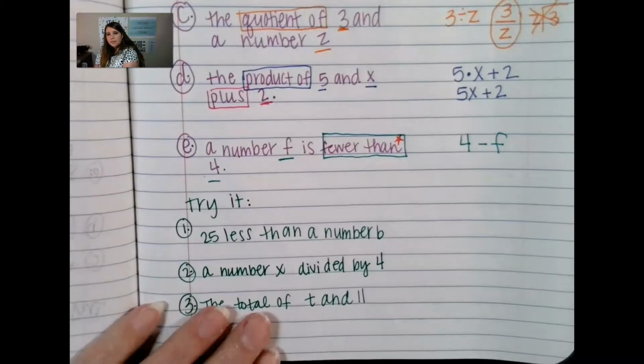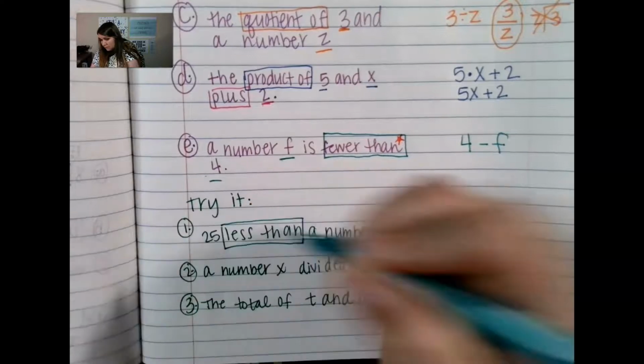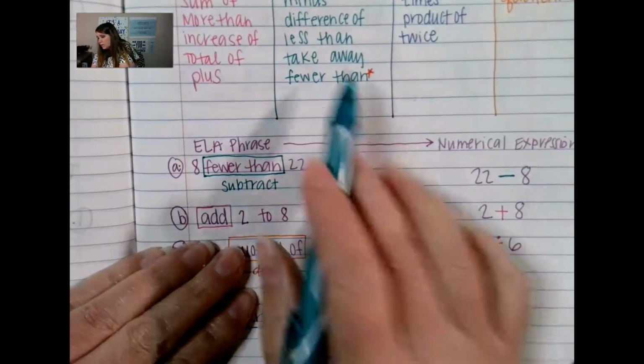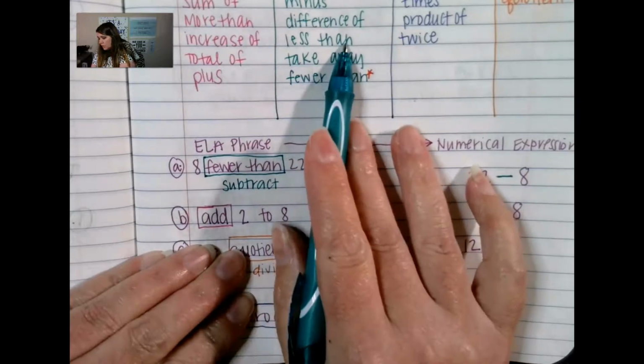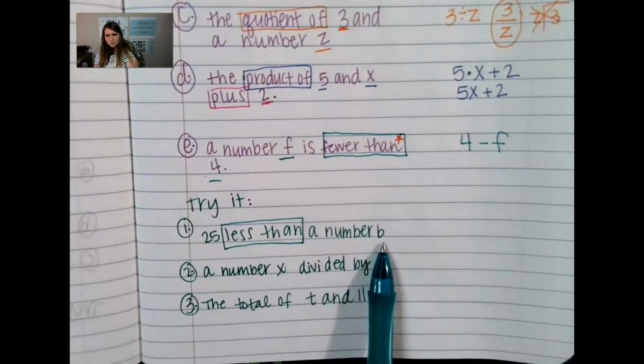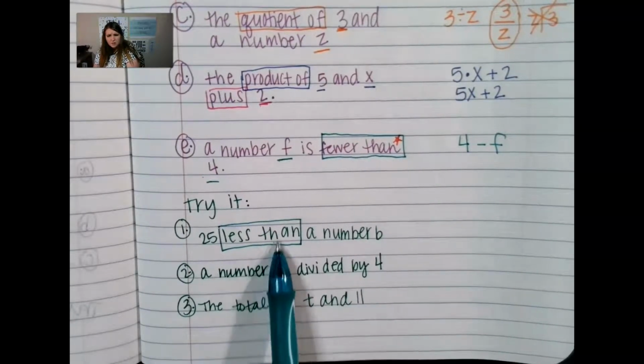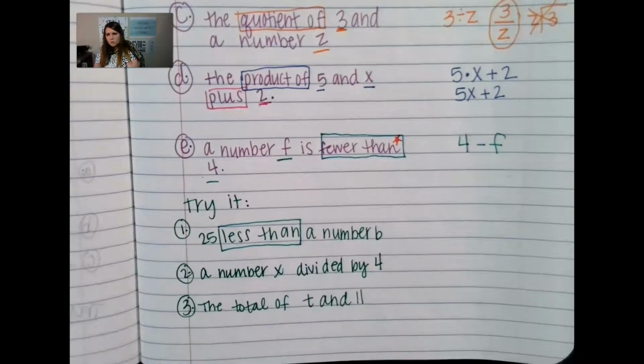All right, so less than a number is definitely subtraction. It's over here, it's in subtraction. Less than. 25 less than a number, b. Ooh, this one sounds like fewer than. This one's going to be one of those ones that we're going to switch.